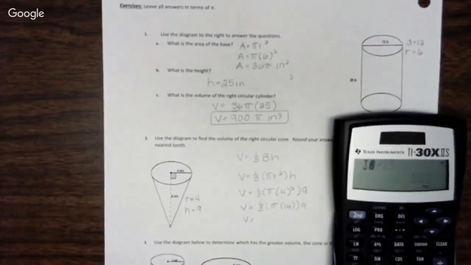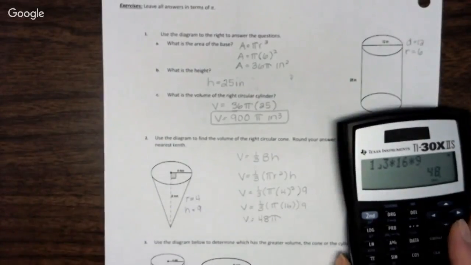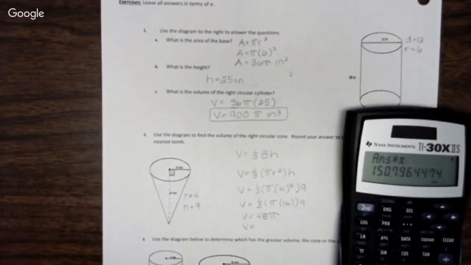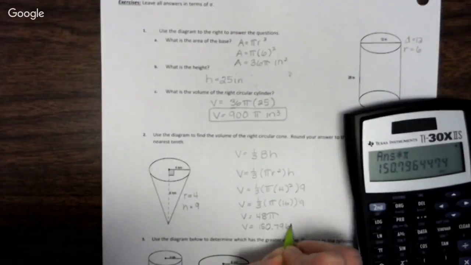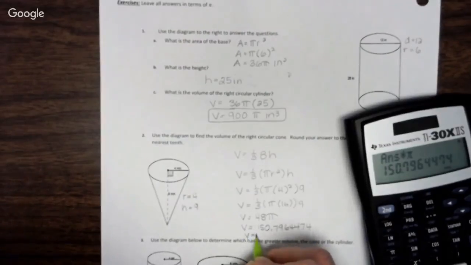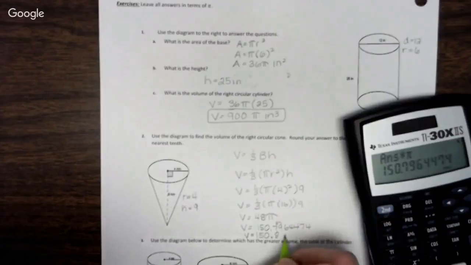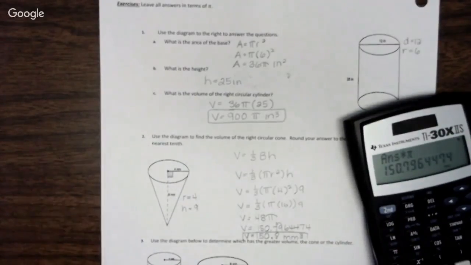So I'm going to take my calculator. I'm going to do 1/3 times 16 times 9, which gives me 48 pi. Now it does say to round to the nearest tenth. So I'm going to multiply 48 times pi, and it's going to give me a really long answer. So I'm going to write the whole answer out, and then I'm going to round for my last step. So this 9 is going to tell the 7 to go up. And I still need my units, millimeters cubed.